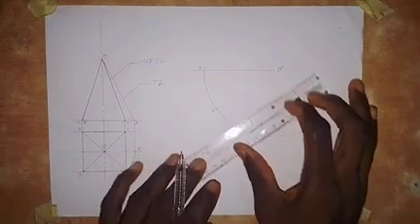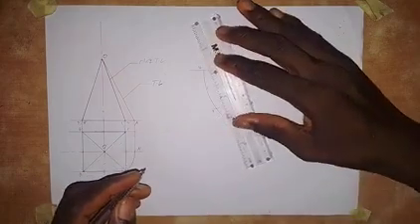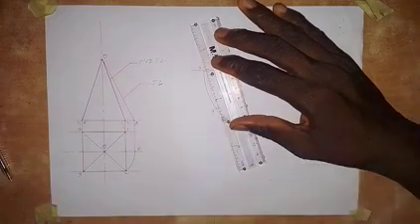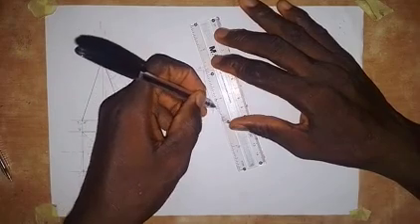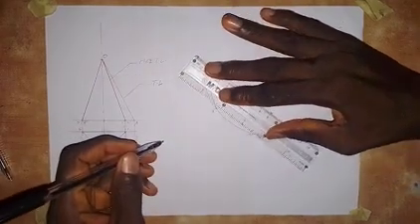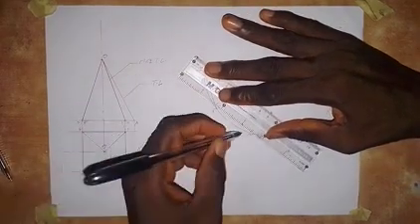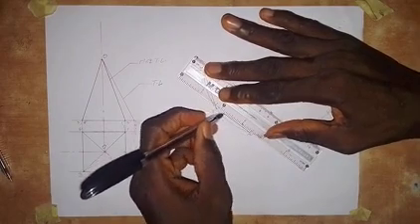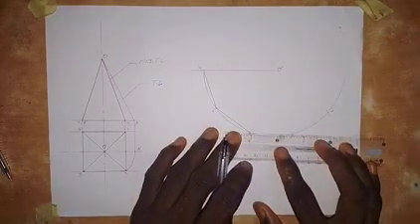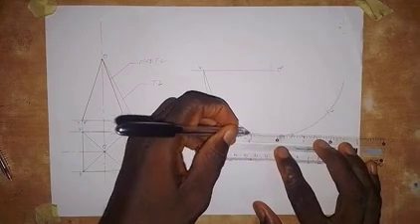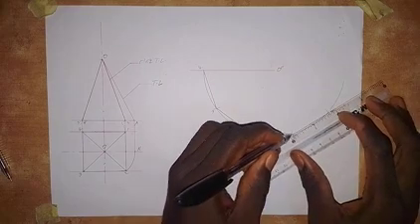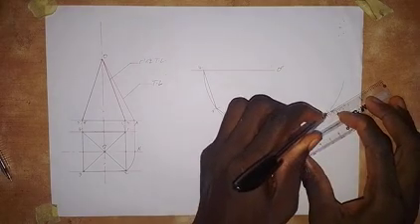Alright, so the next thing that we are going to do is to join these points together with a thick line. So we join 4 and 3 together, and 3 and 2, with a thick line. Then we join 2 and 1 together with a thick line. So we join 1 and 4 together with a thick line.